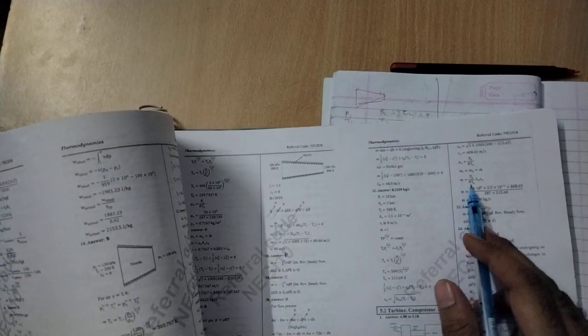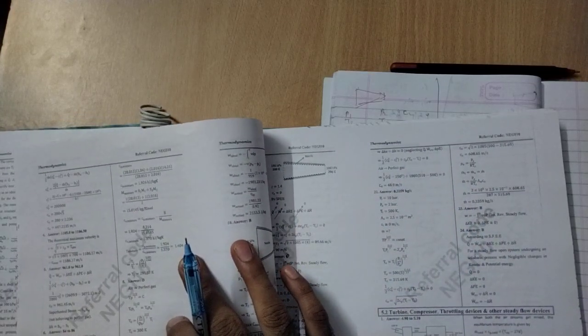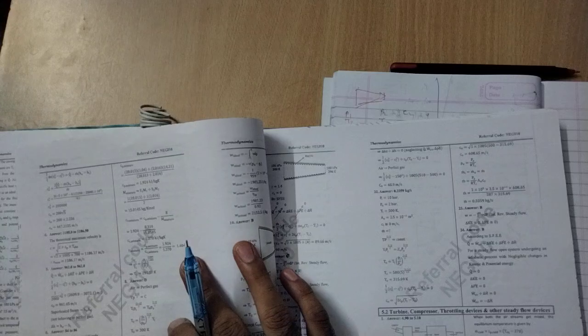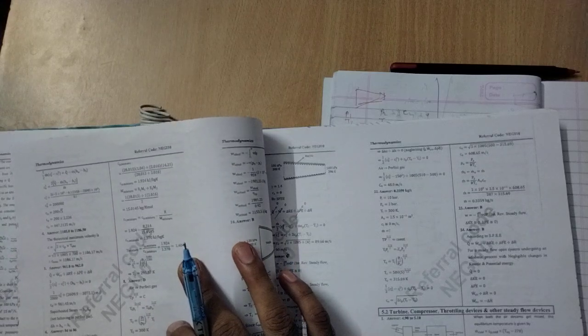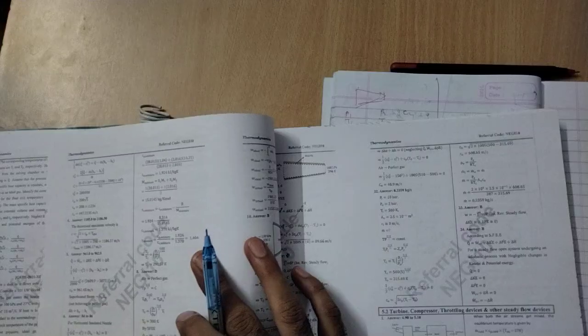So calculate T2, and after that, the flow rate. It is mass flow rate, I think, though they haven't stated it explicitly. You can easily calculate it. I just thought flow rate means Q.